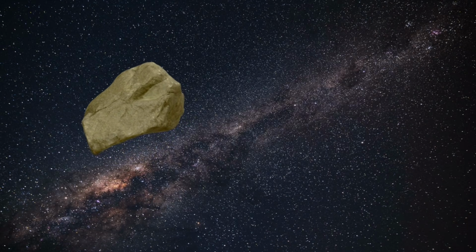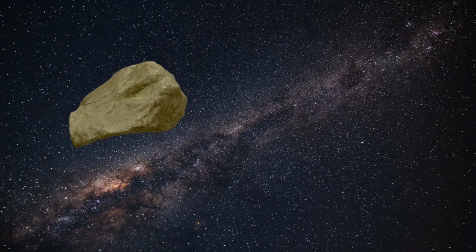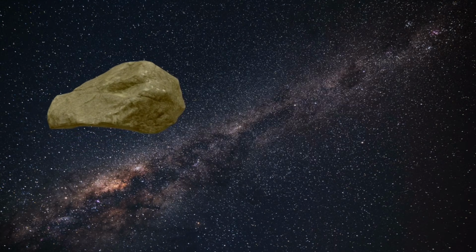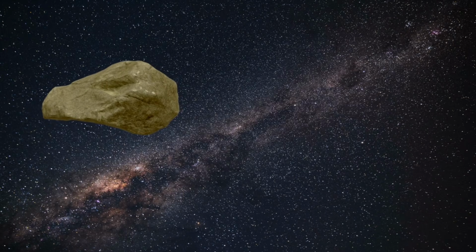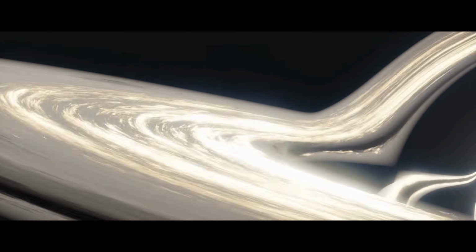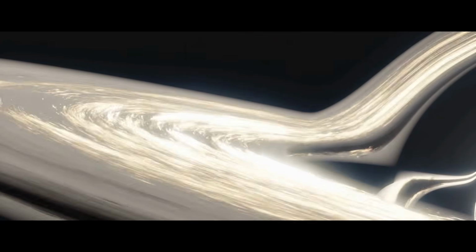Our cosmic address is defined not just by our position within a galaxy, but by our position within this larger structure. Looking at the cosmic web as a whole, what is most striking is how much of space is empty.